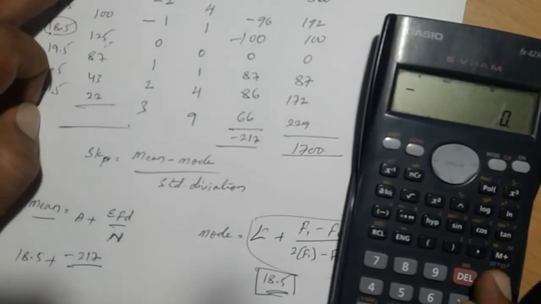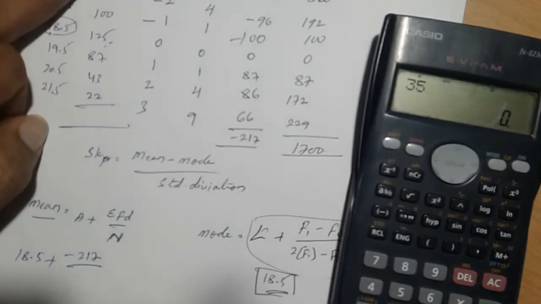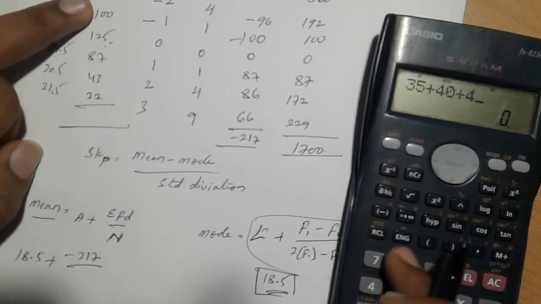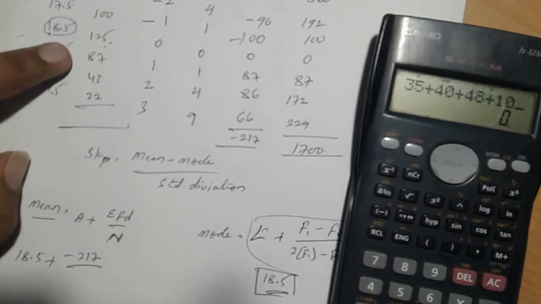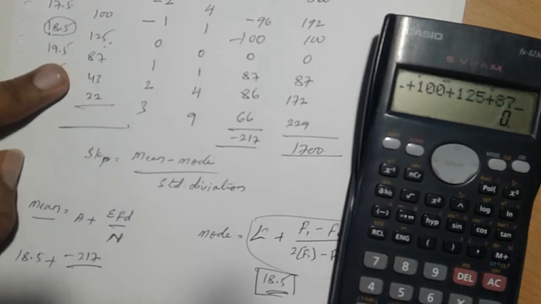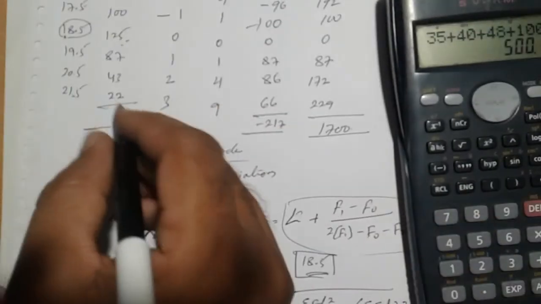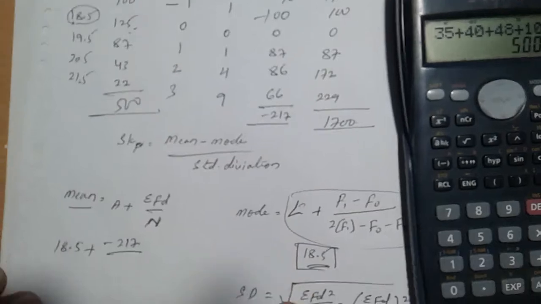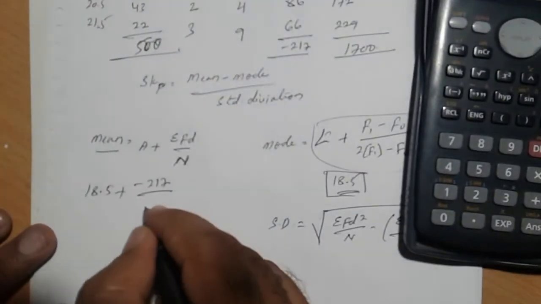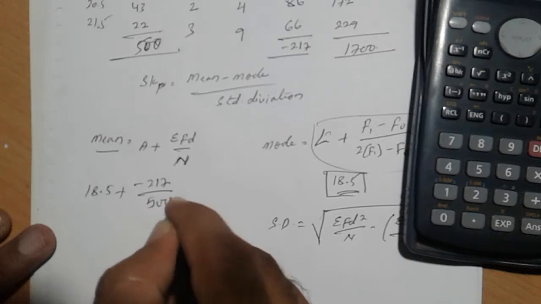Let's calculate this one: 35 plus 40 plus 48 plus 100 plus 125 plus 87 plus 43 plus 22. 500 we got. So divide by 500.